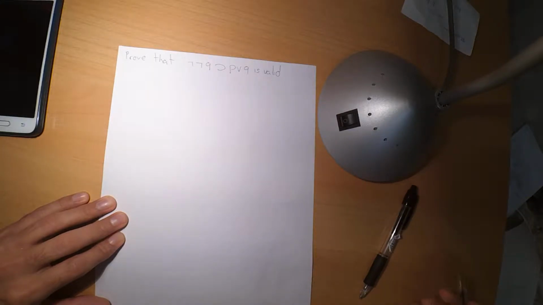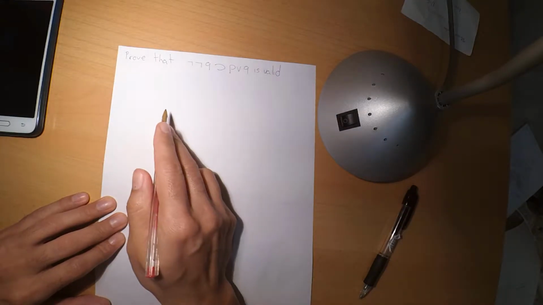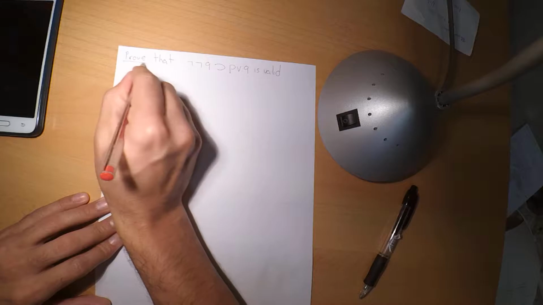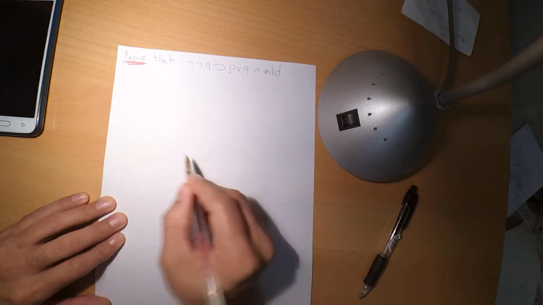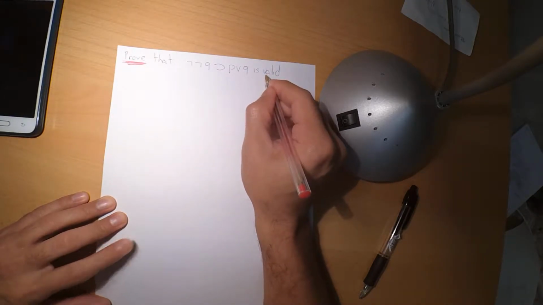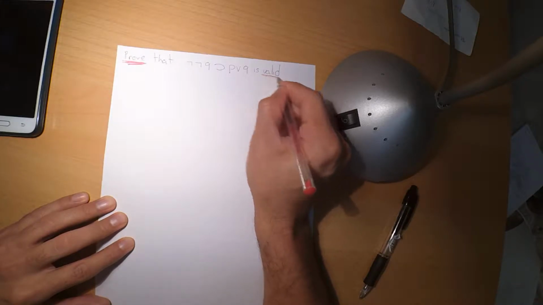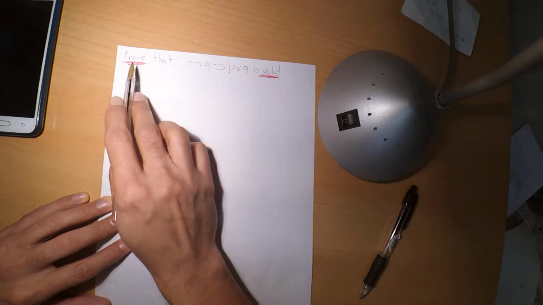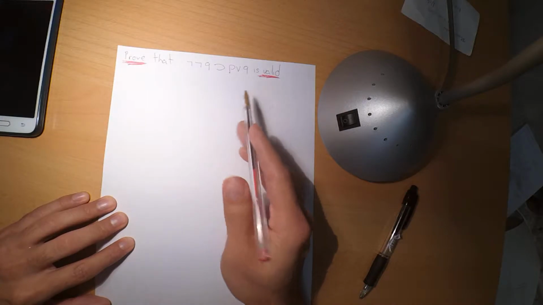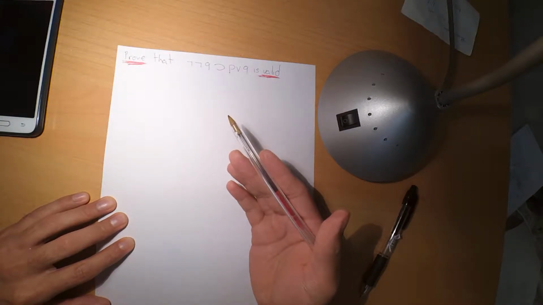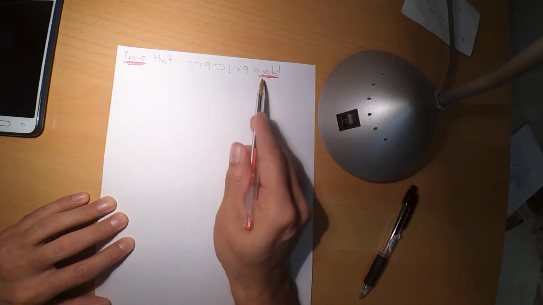What is the first thing that you must check in this exercise? The first part is this one, prove, and the important thing is this, is valid. We are going to prove that it's valid. So at the end of the exercise, we know that it's valid.